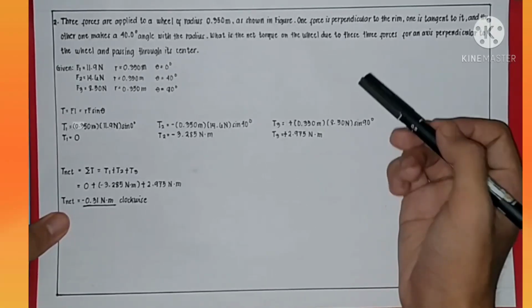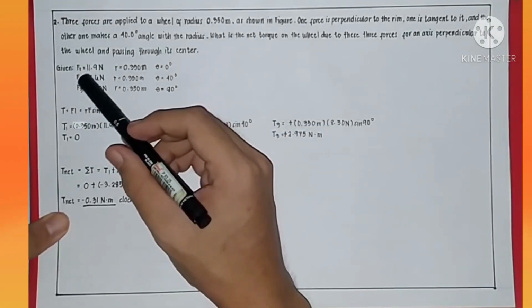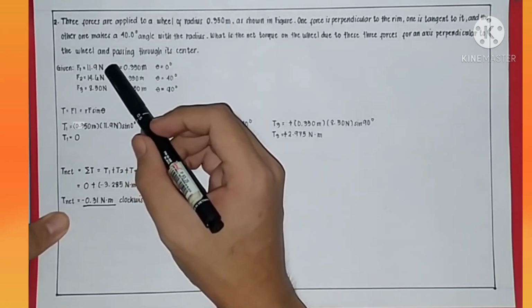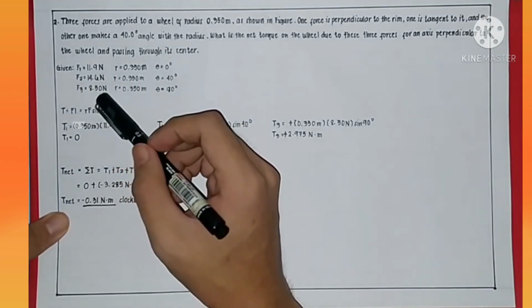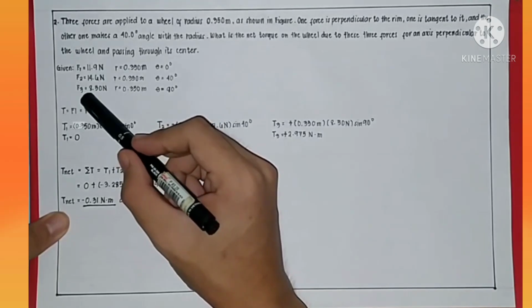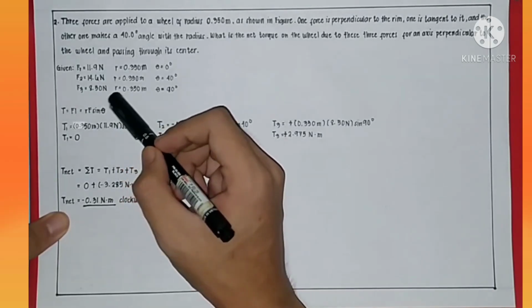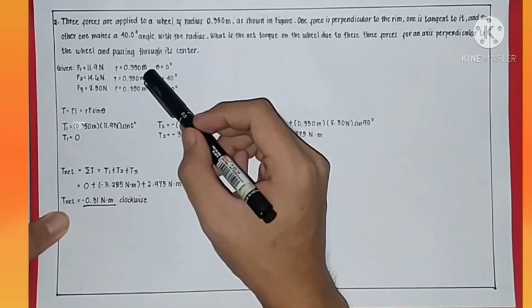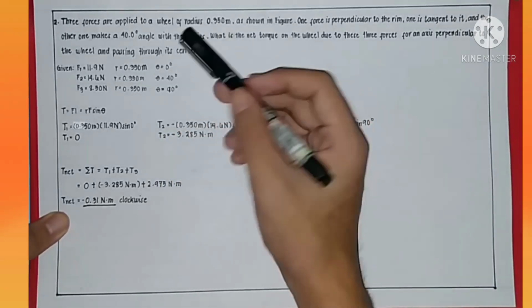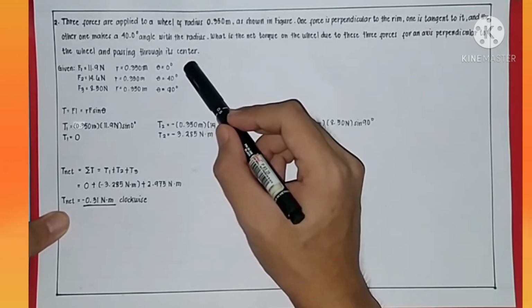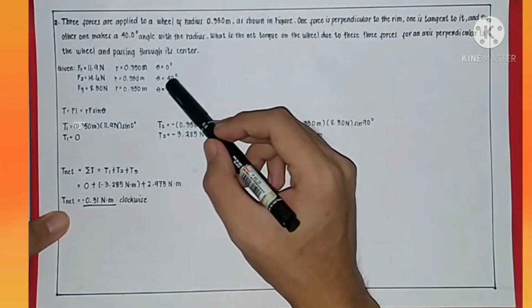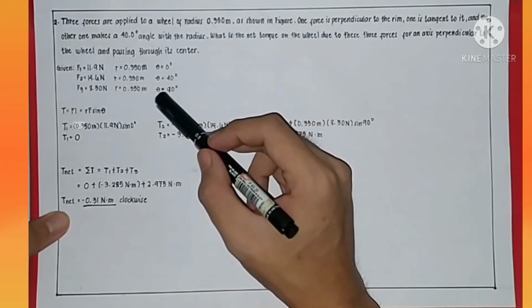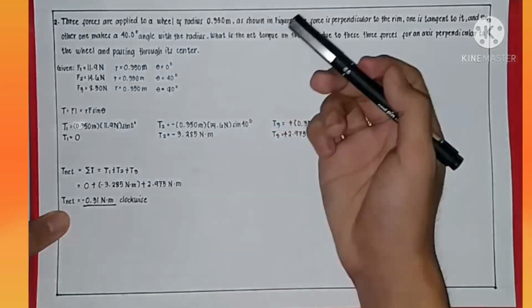So in this problem, we have the values: force sub 1 is equal to 11.9 Newton, force sub 2 is equal to 14.6 Newton, force sub 3 is equal to 8.50 Newton, and the radius is equal to 0.350 meter. The angle 1 is equal to 0 degrees, the angle 2 is equal to 40 degrees, and the angle 3 is equal to 90 degrees.